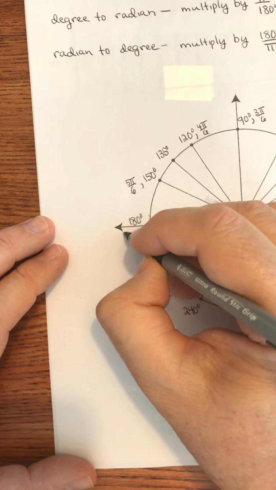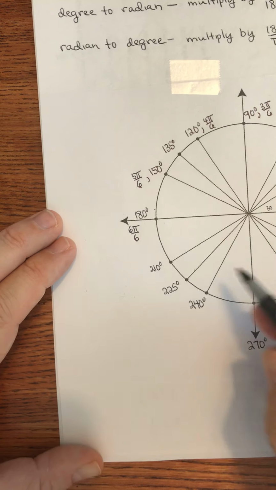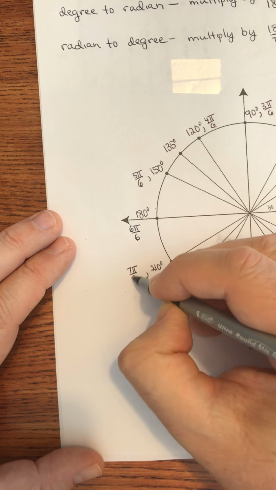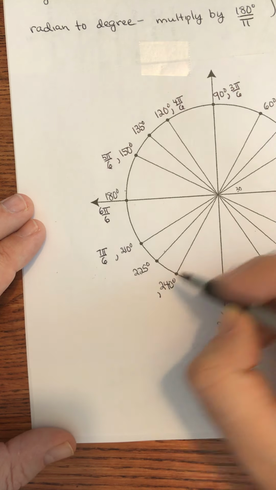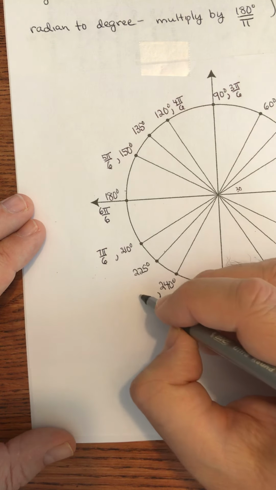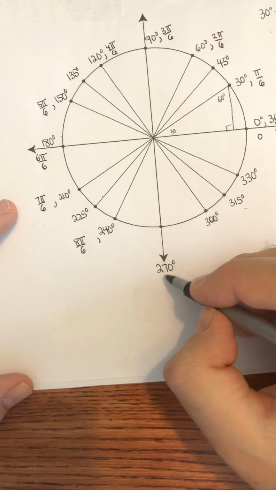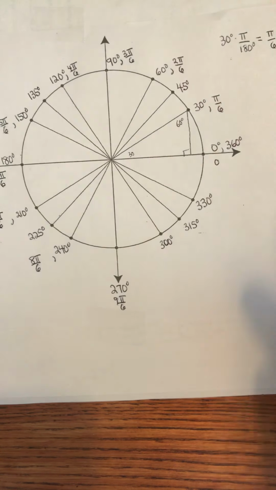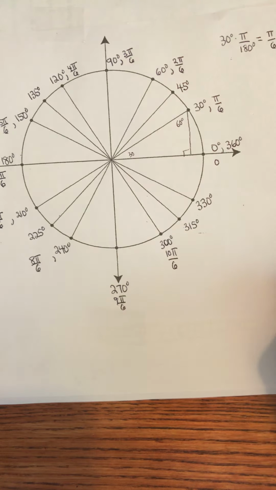180 is 6 pi over 6. This would be 7 pi over 6. 8 pi over 6. Again, it's a multiple of 30. 9 pi over 6. 10 pi over 6.